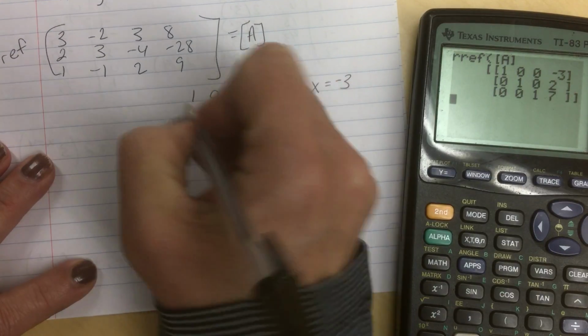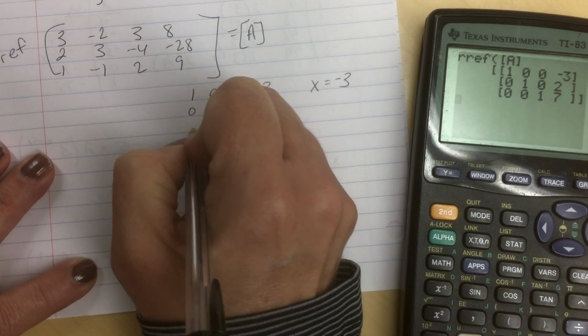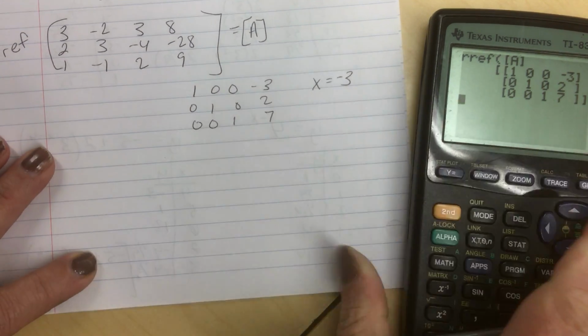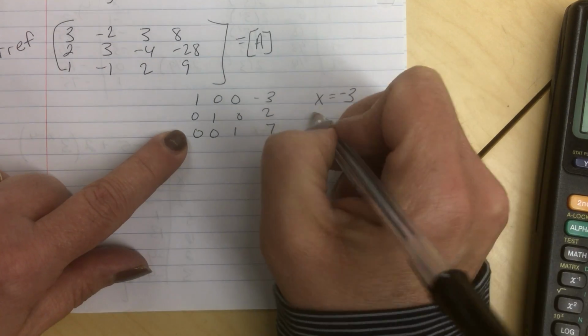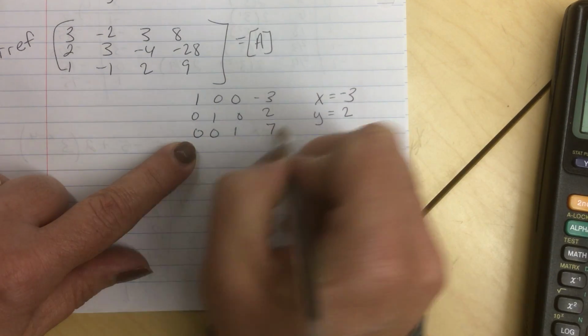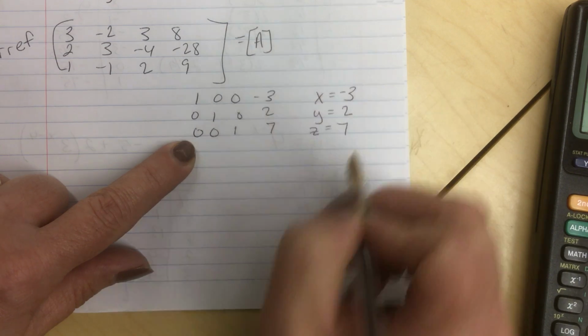So then it's 0, 1, 0, 2, and 0, 0, 1, 7. So this row means y equals 2, and this row means z equals 7.